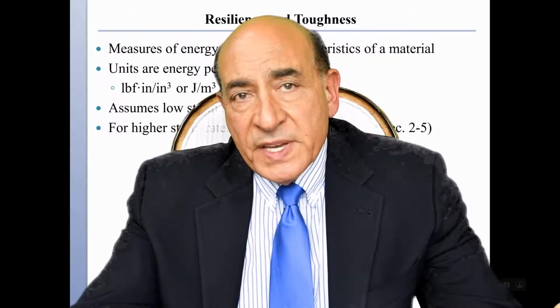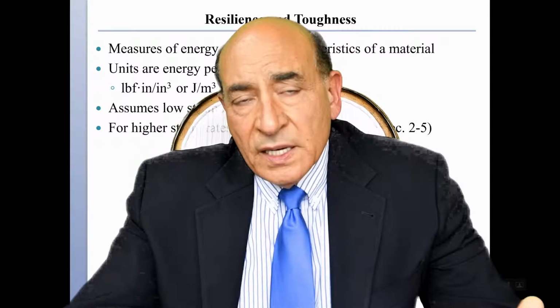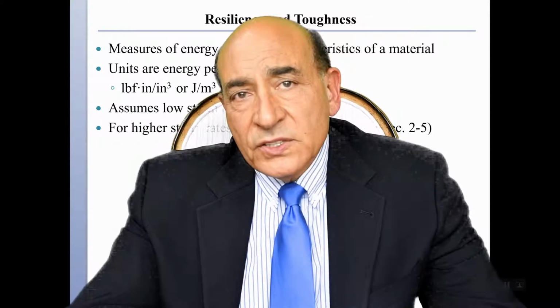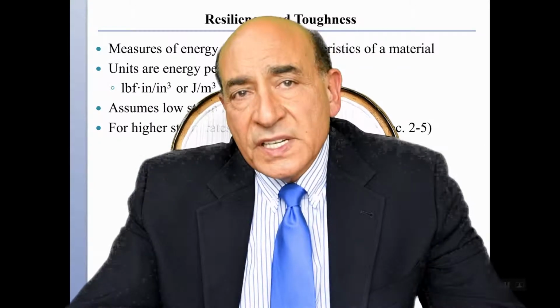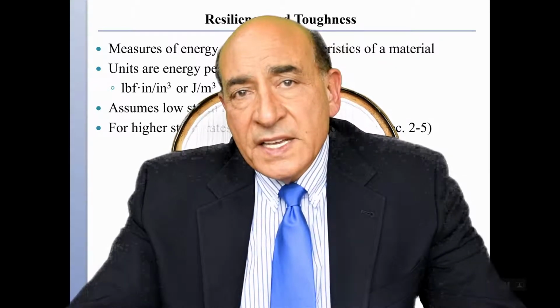The material may absorb energy if we have an impact load, for example, and once the impact load is released, the material recovers back its shape. So in this case, the absorption is in the elastic regime.